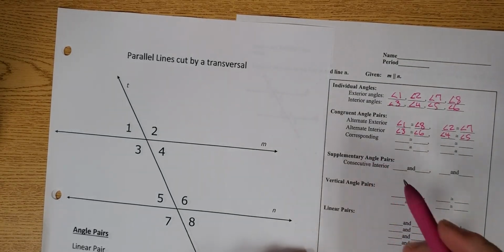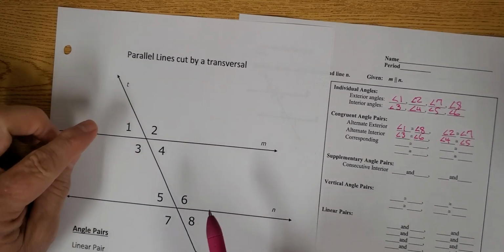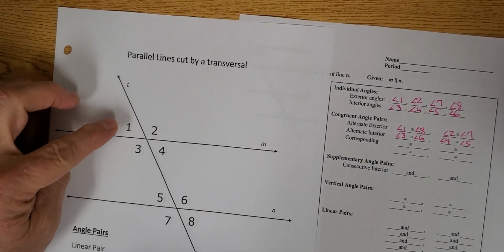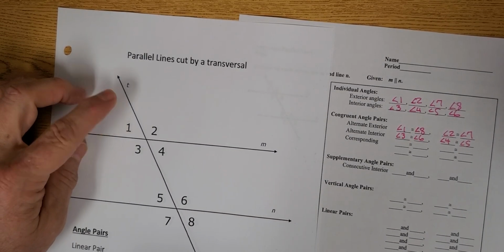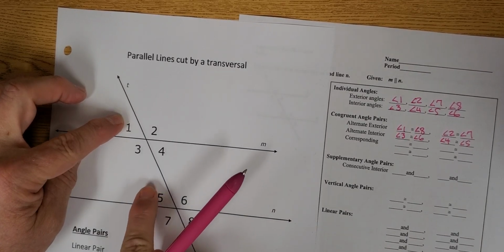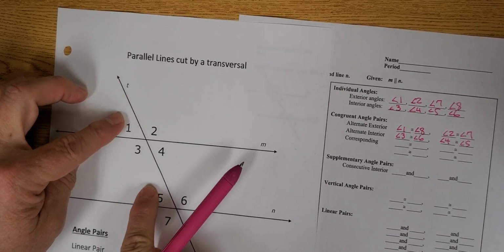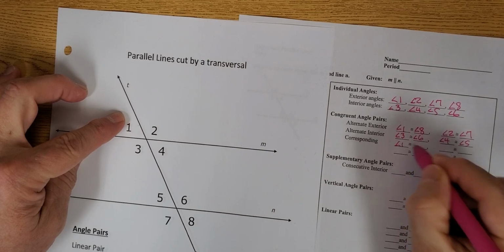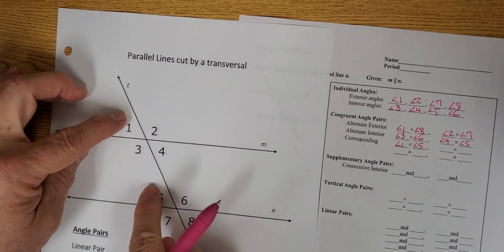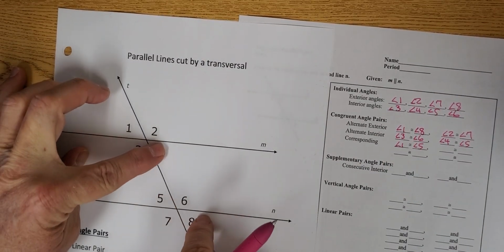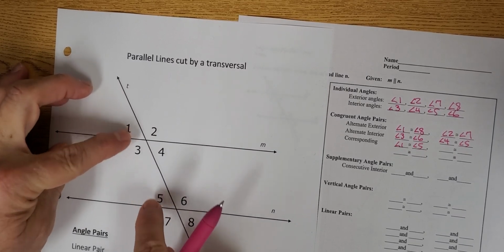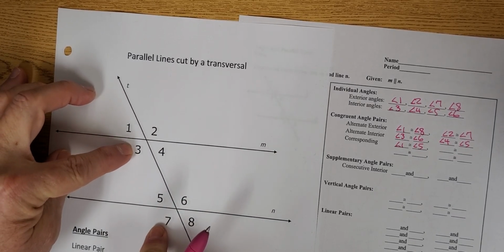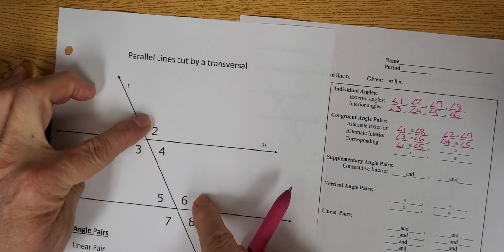Corresponding is kind of the weird one. Both of them are going to be on the same side. One of them is going to be exterior, and one of them is going to be interior. So 1 and 5 are corresponding angles, angle 1 and angle 5. So it's kind of like, right? So 1 and 5, 3 and 7, 2 and 6, 4 and 8.